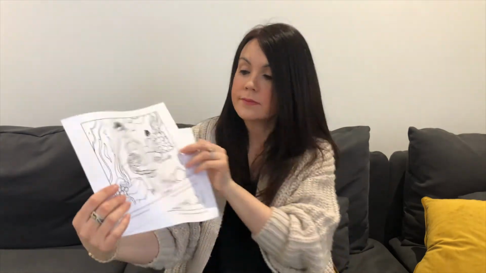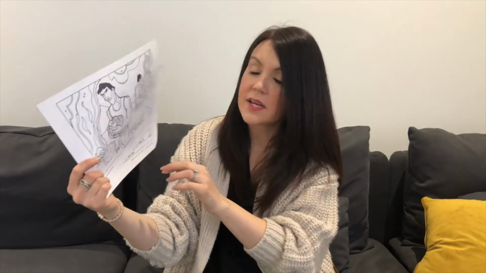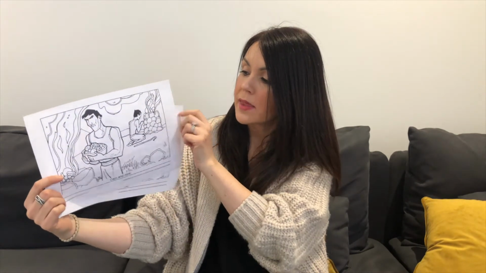Once you've printed off the resources, the first one we have today is a colouring in sheet of Cain and Abel. You can see Abel over by the altar and then Cain here with his fruit and vegetables, not looking very happy. So colour that in.